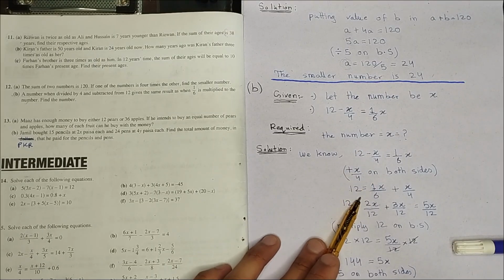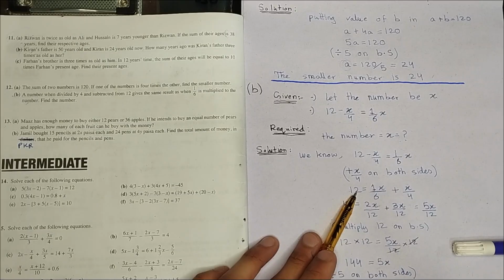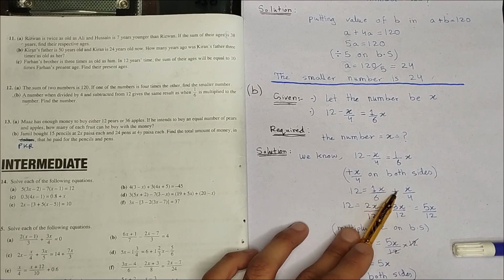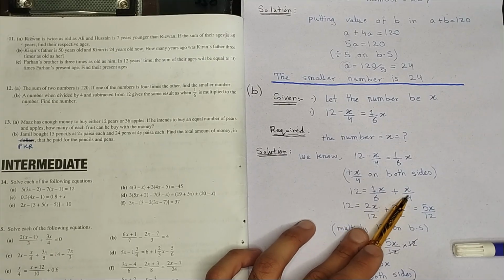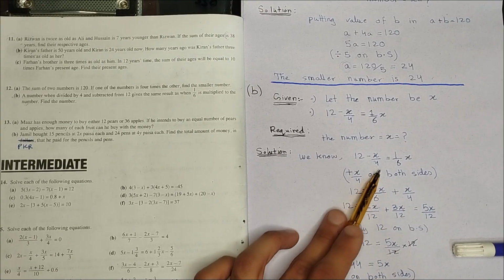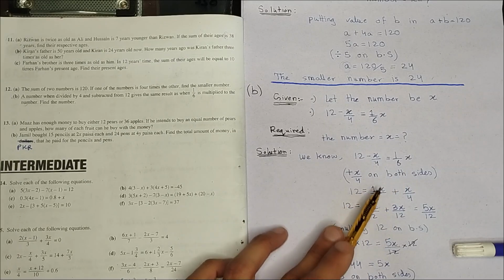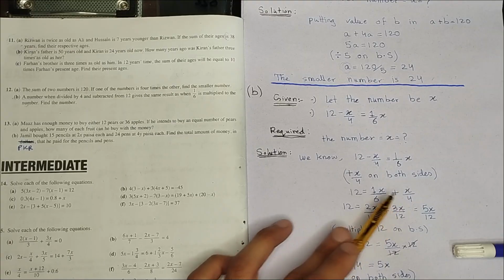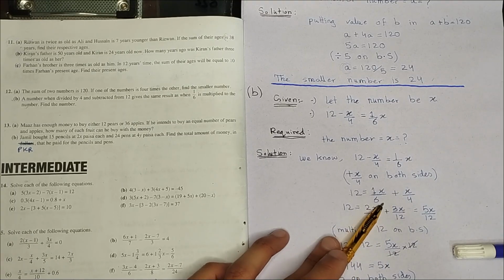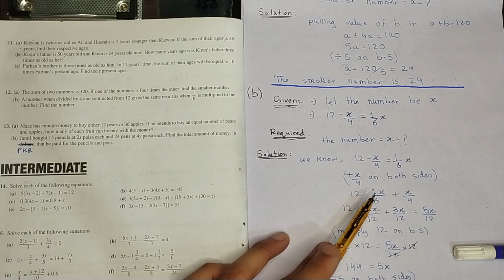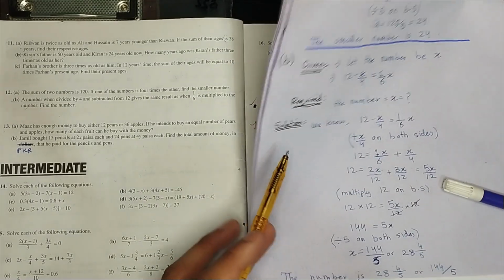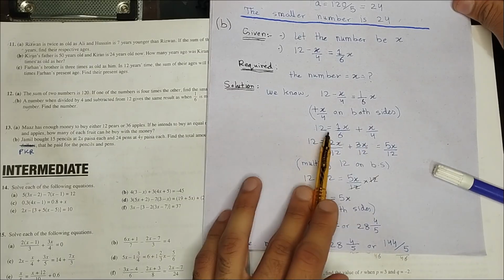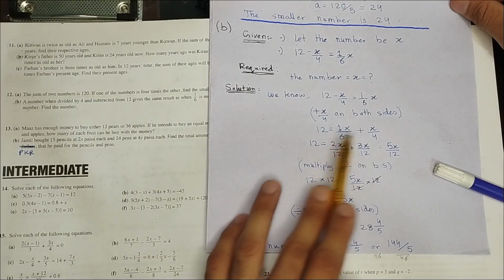Now 12 is left alone on the left hand side, and on the right we have 1x divided by 6 plus x by 4. 1x divided by 6 is the same as saying x divided by 6. So x divided by 6 plus x divided by 4. Now since the denominators are not the same, the fractions can't interact with one another, so we need to make the denominators the same first. We make them common.